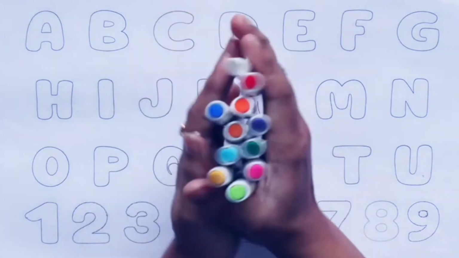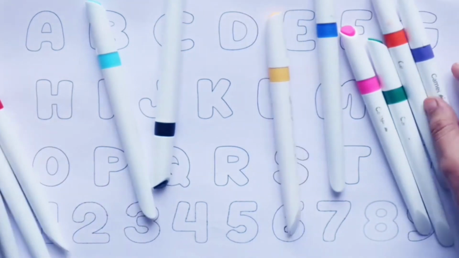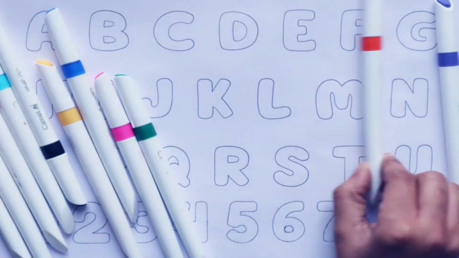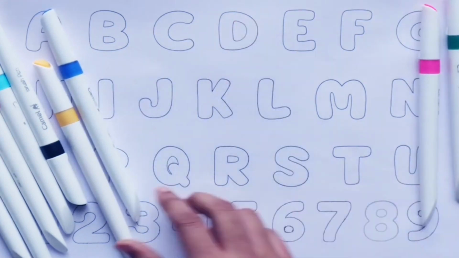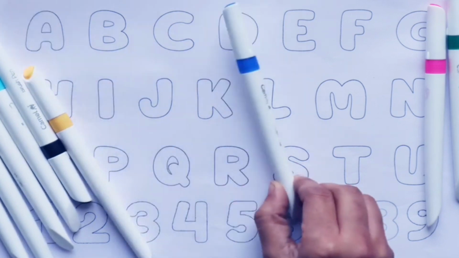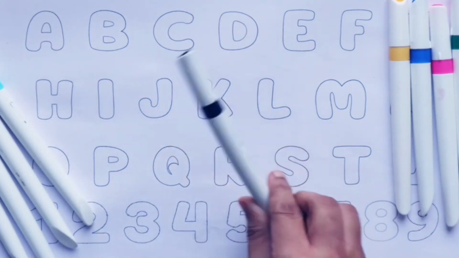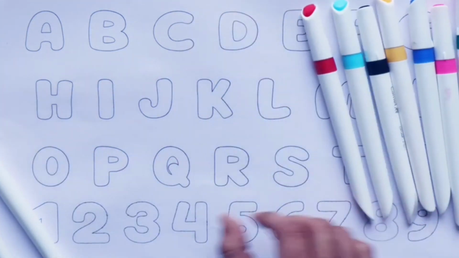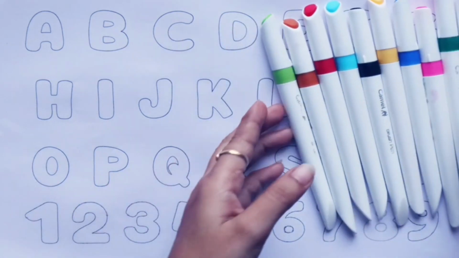Hello kids, let's learn some colors. Violet, orange, green, pink, blue, yellow, black, sky blue, red, brown and green.